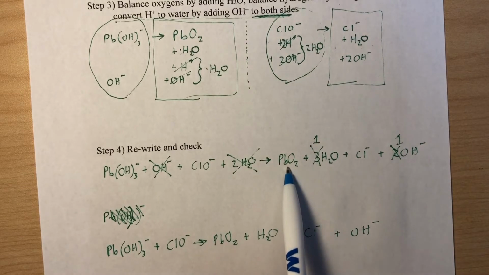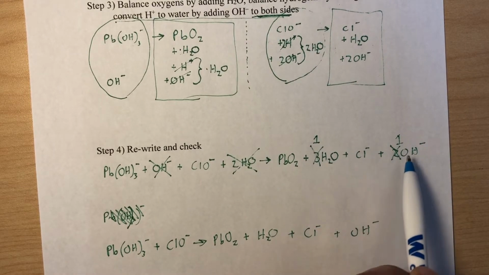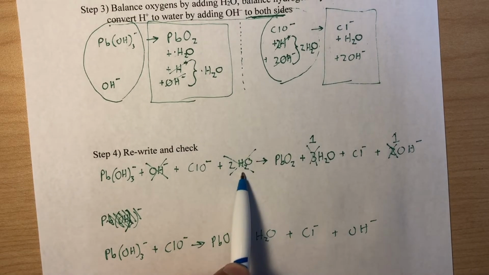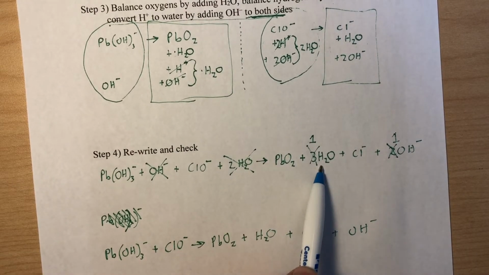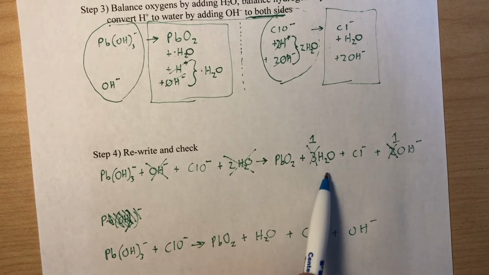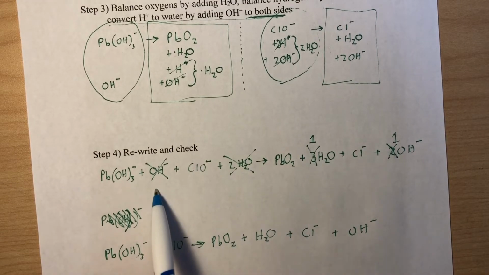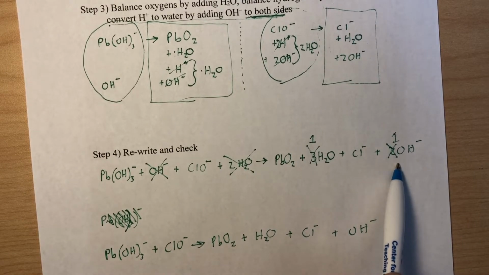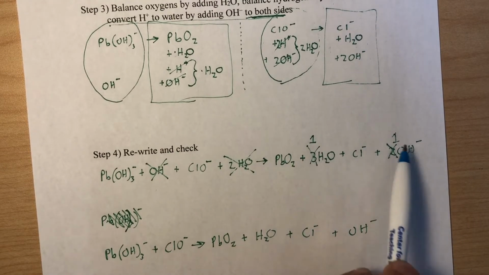So we have lead oxide, 3 waters, 1 chloride, 2 hydroxides. Anything that is on the reactant side and the product side in equal amount, we can cancel out. So first, we have 2 waters on the reactant side, which cancel with 2 of the waters on our product side, leaving 1 behind. And we have 1 hydroxide on the reactant side that balances out with 1 of the 2 hydroxides on the product side, leaving 1 behind.